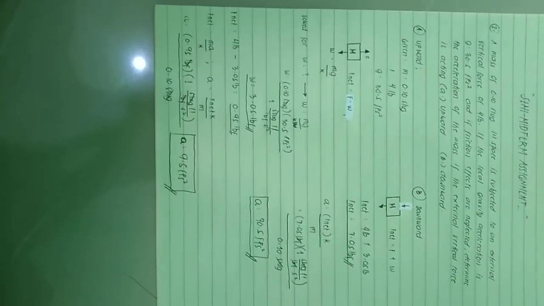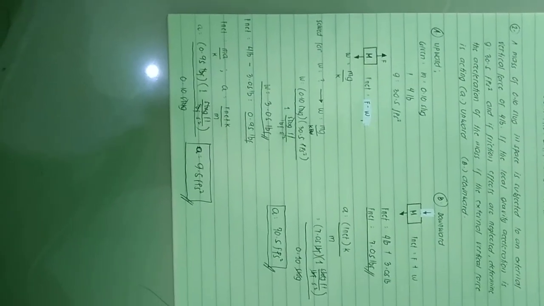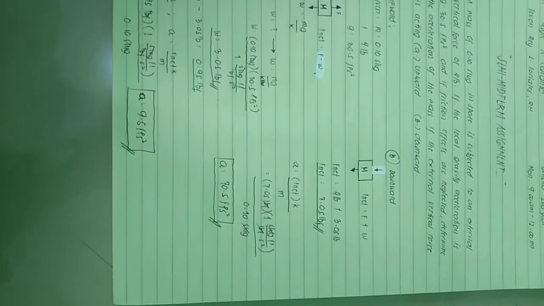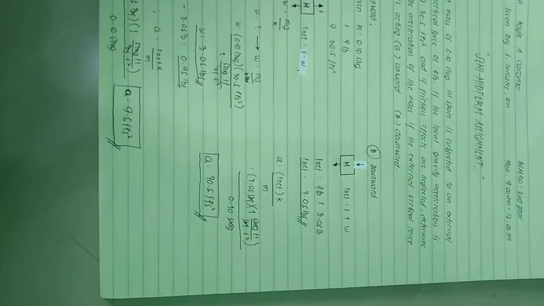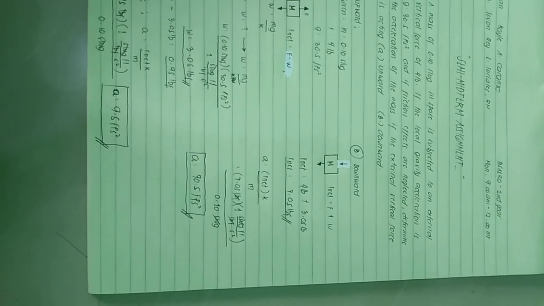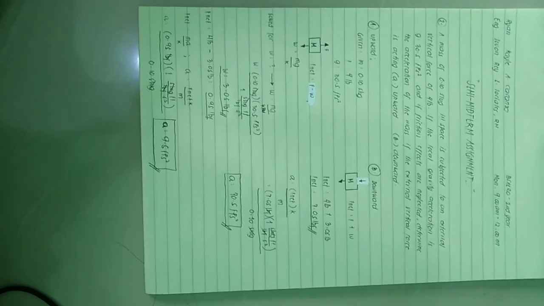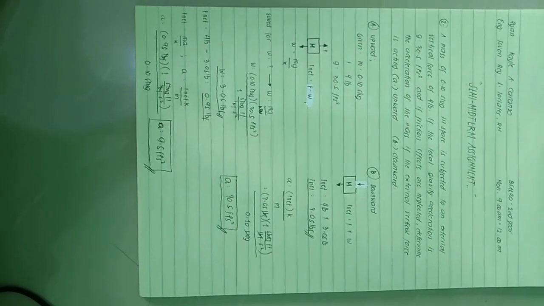So therefore, the acceleration of the mass if the external vertical force is acting upward is 9.5 feet per second squared. And the acceleration of the mass if it's acting downward will be 70.5 feet per second squared. So that's all for my explanation, and here is my solution and answer.